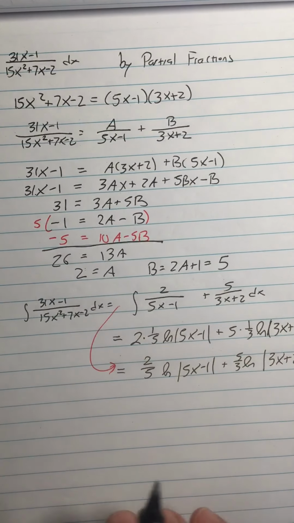All right, let's look at number 2 now. We're going to do all of these, and then you get worksheet number 2 for homework. This is number 1.